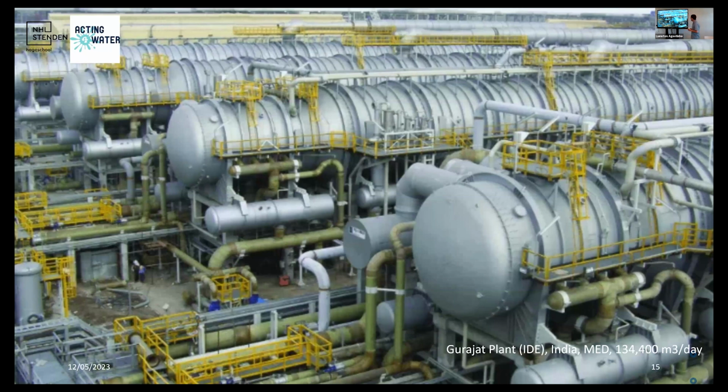Maybe the next technology we can talk about, which is also quite known in the market, is the MED. The MED stands for multi-effect distillation. It's a little bit different concept from MSF. In terms of sizes, you can see how big the systems can be. This is an IDE plant in India, which produces 134,000 cubic meters per day.